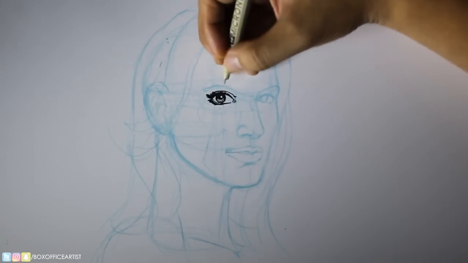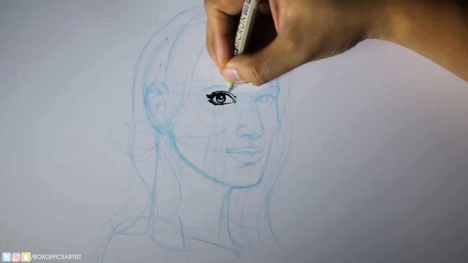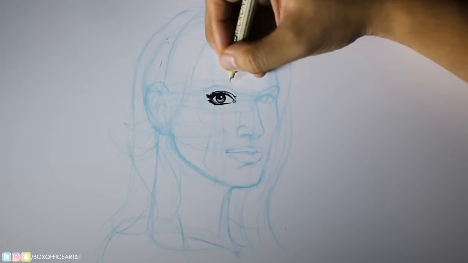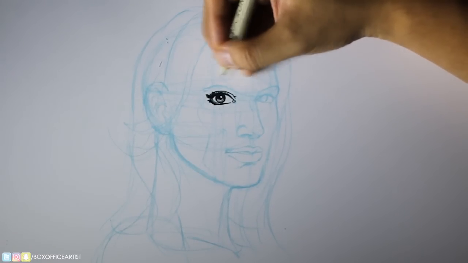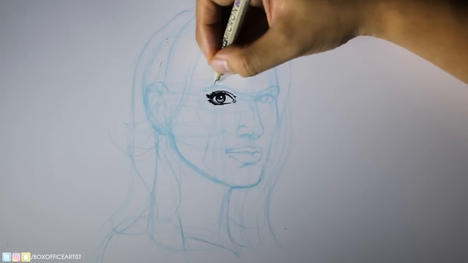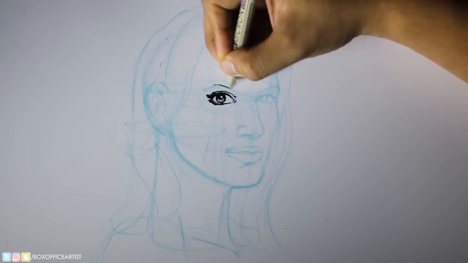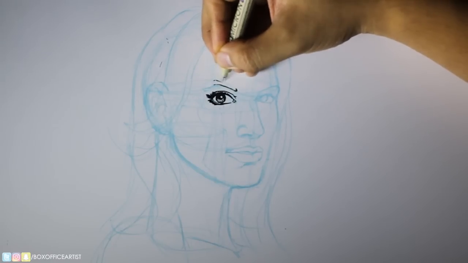Now eyebrows. When it comes to women's eyebrows, whenever I'm drawing, I like to keep them smooth if I can. I don't do the shaky, hairy bits, if you know what I mean. Maybe I'll do it at the edges, but I won't do it for the whole thing.